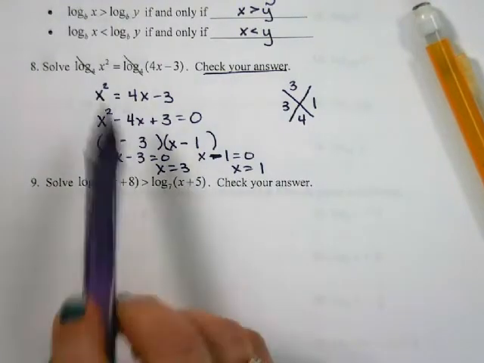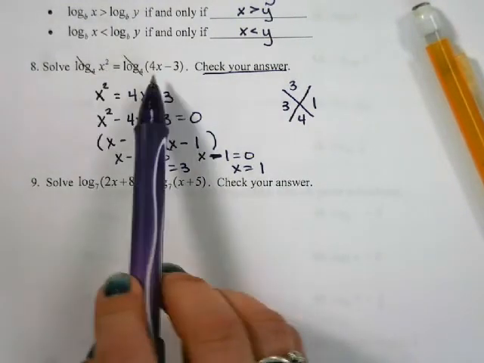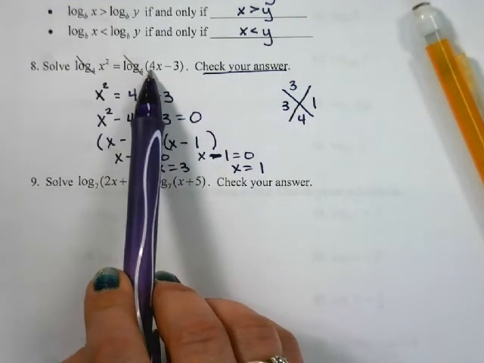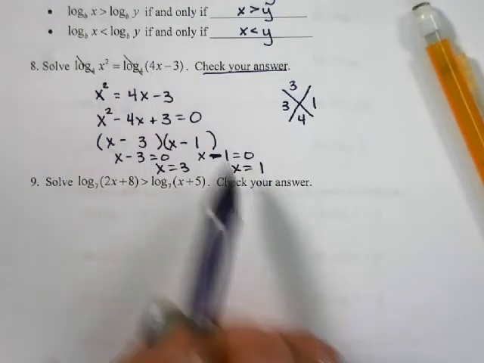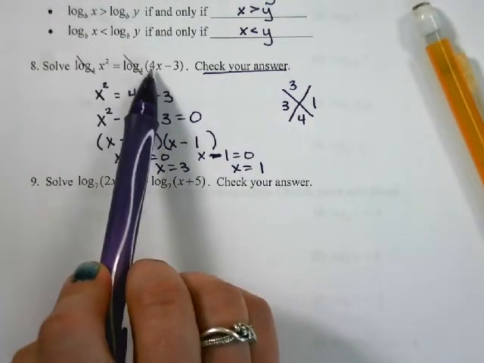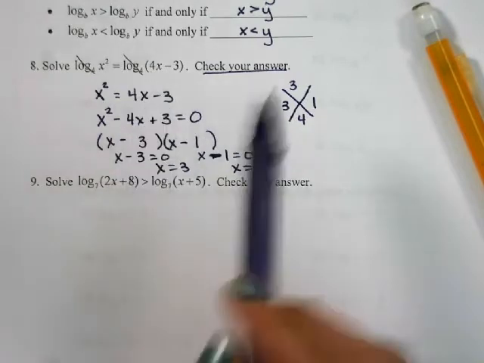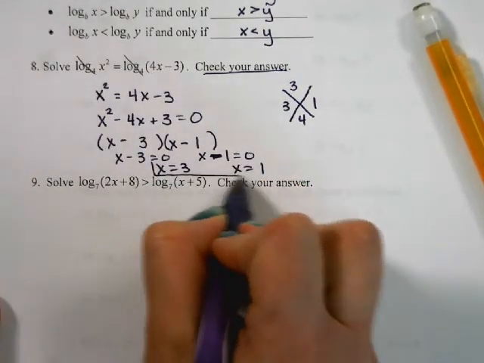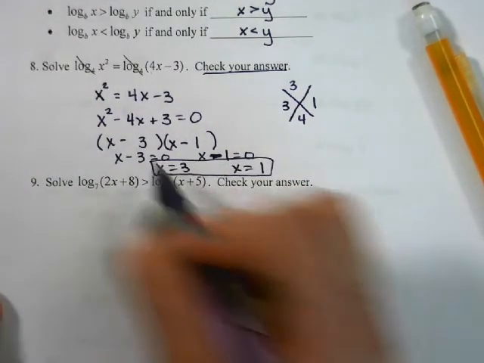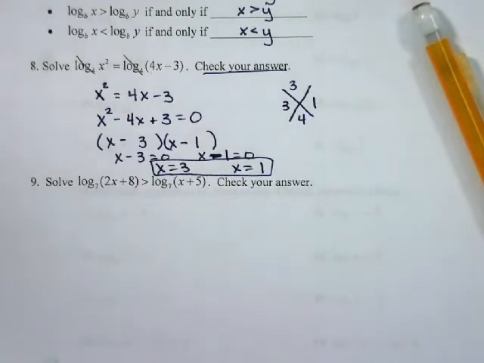Okay, so if I check 3, well, 3 squared, that would be 9, so that's okay. 4 times 3 is 12, minus 3 would be 9, that's okay. 1 squared is 1, 4 times 1 is 4, minus 3, 1, so they're both okay. So you can have two solutions. You could also have none of them that work. You can have one that works and one that doesn't work.